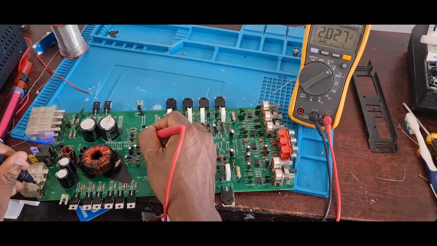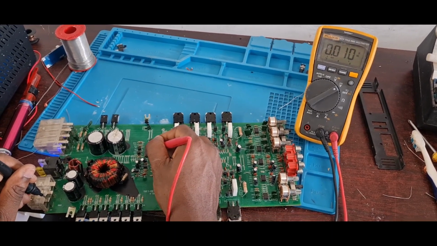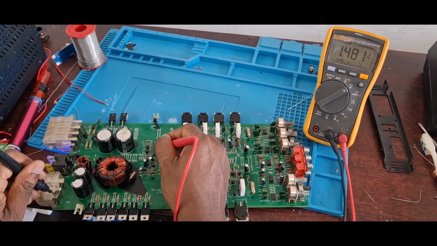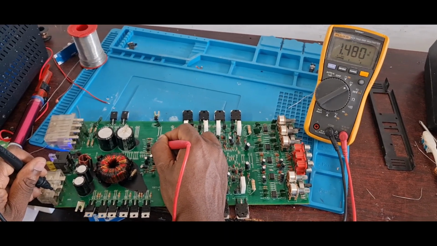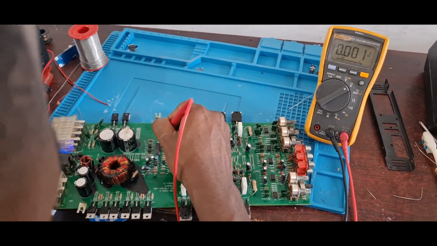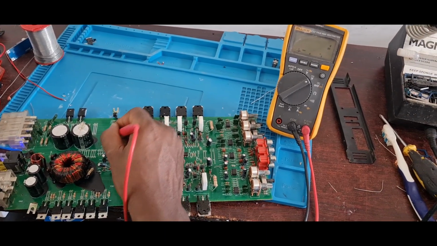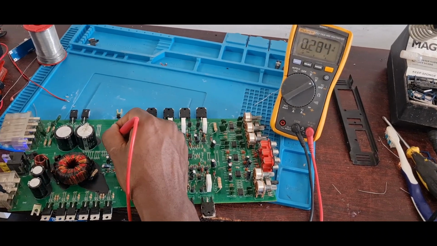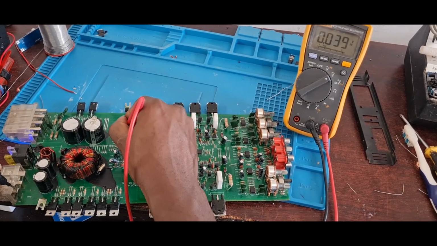What I'm looking for on this main chip is the VCC supply, which must be 12 volts DC. So far I'm getting some voltages, but I didn't get the 12 volts yet. I'm getting 6.2, 6 point something volts there, significantly lower than the voltage I need to see.